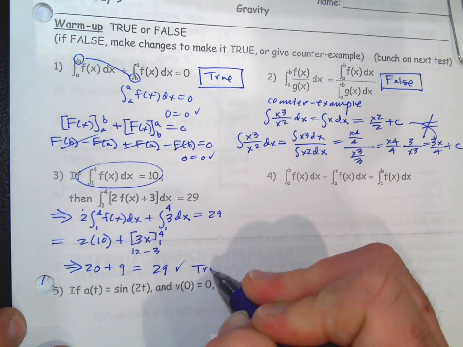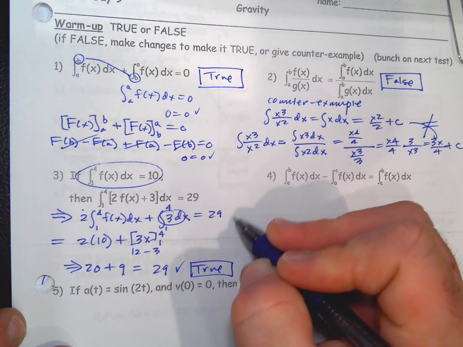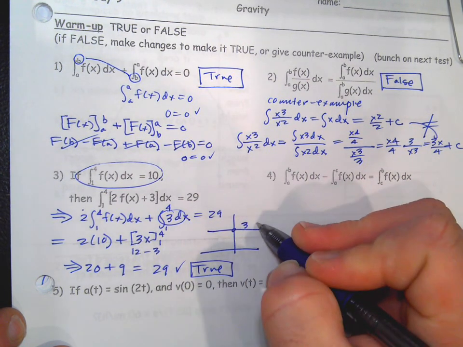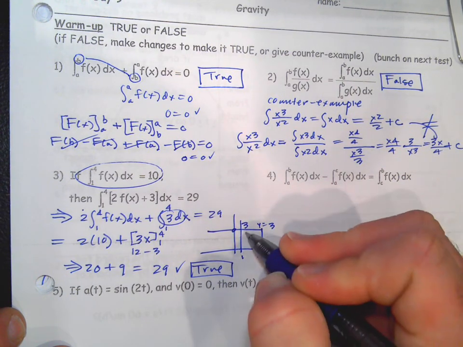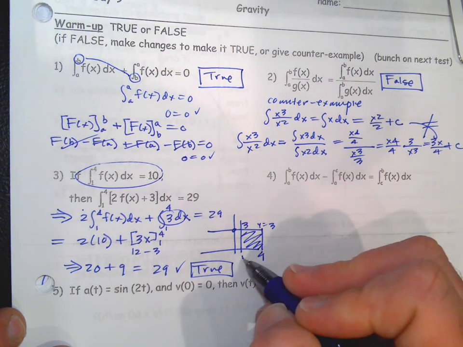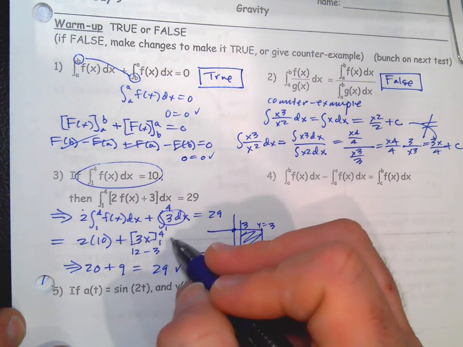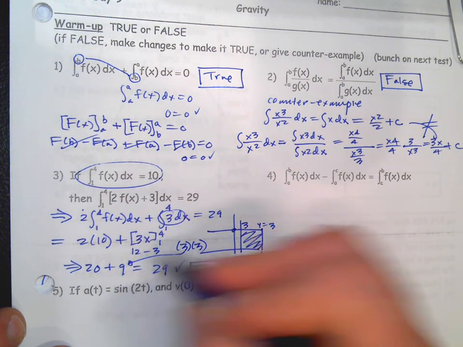The other way is to notice this is a constant function. If you were to graph it, it's just a horizontal line, y equals 3, and you integrate it from 1 to 4. So it's just going to be the area of a rectangle: base, the distance between the limits, times height. So it's really just base times height, 3 times 3, which is 9. I'm okay with that also.